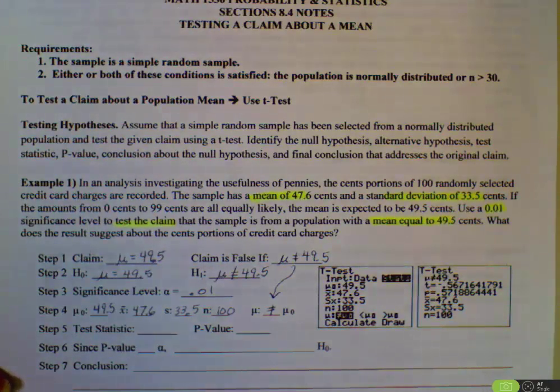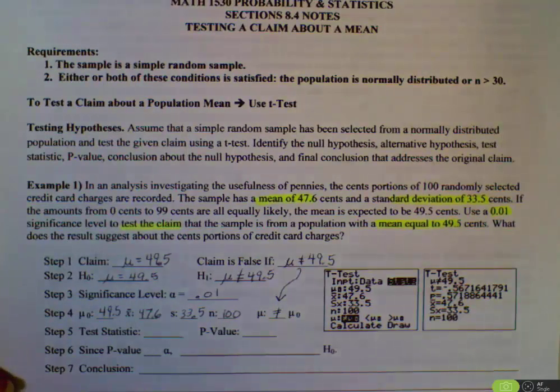If you need a moment to enter that data on your calculator, then just press pause and play again when you have all that information entered.